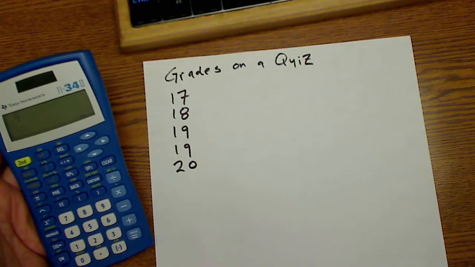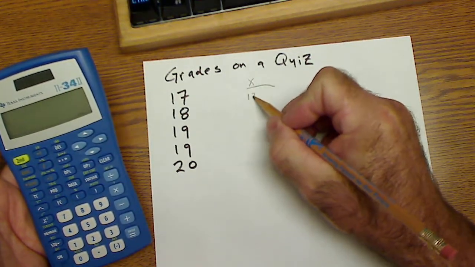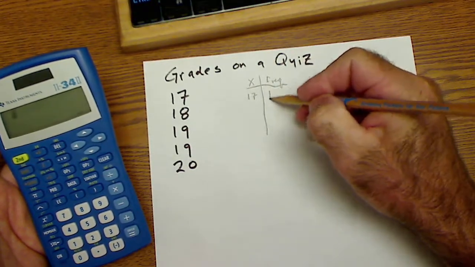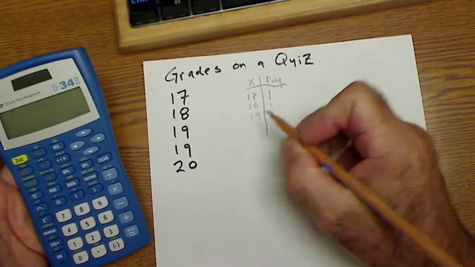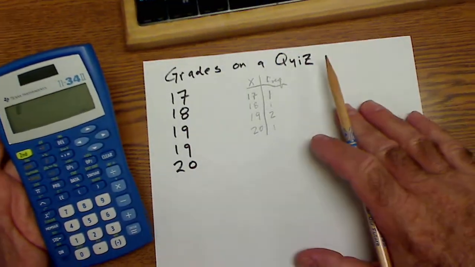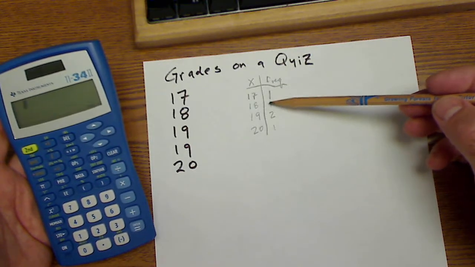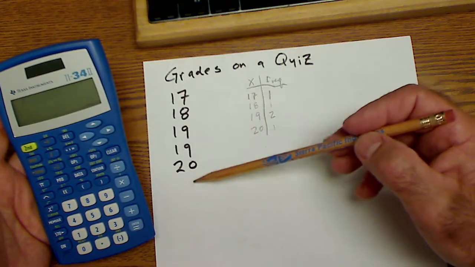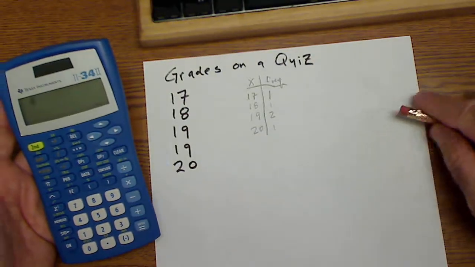I could create a frequency distribution, which is really X, the value, and then frequency, how often they occur. So I could do it like that. I have one of this value, 17. I have one of these, 18. I have 2 19s. I have 1 20. So you can tell in this case it doesn't make too much difference for saving time, but if I had 100 test scores, it would make a big difference. So here are my 5 data points. These are really one variable statistics. I'll go over how to do it with paper and pencil when I'm done with the calculator.